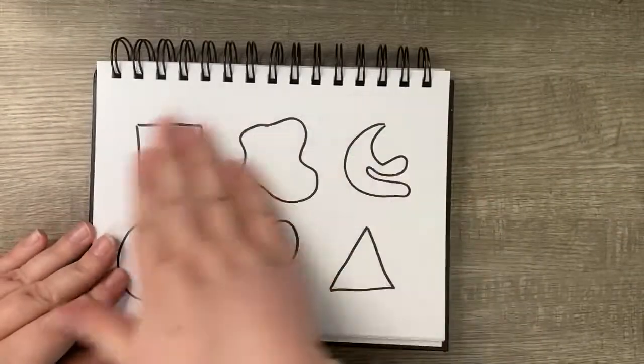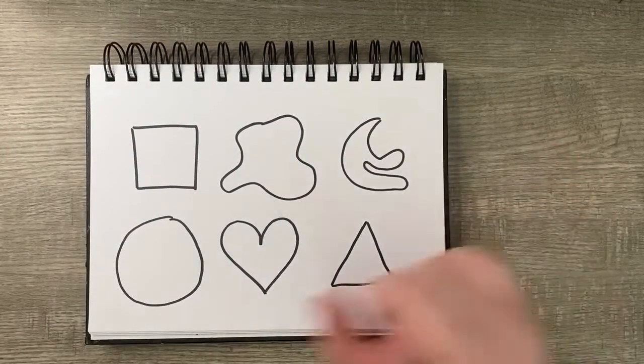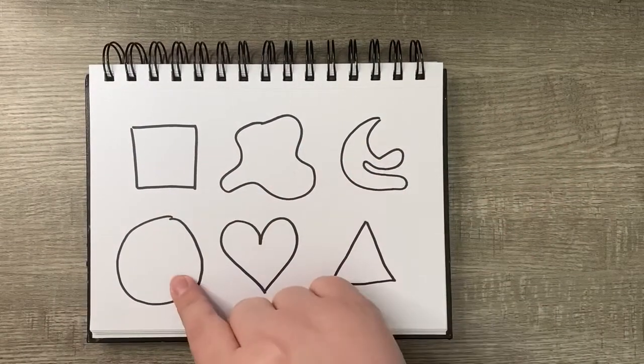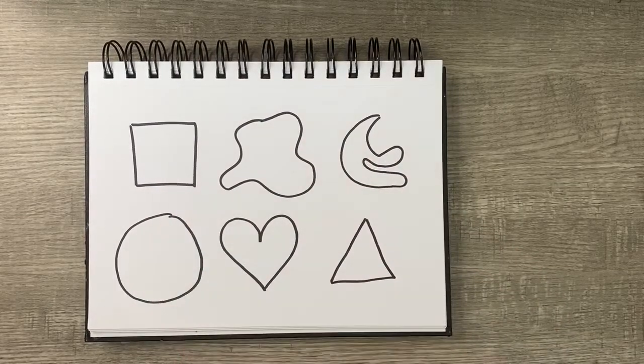Okay, so today, you guys are going to draw your 6 shapes on your paper. Remember, they don't have to be very big. And you guys are going to go and practice your Zentangles in each of them. So I'm looking for 6 different patterns in each of your shapes.